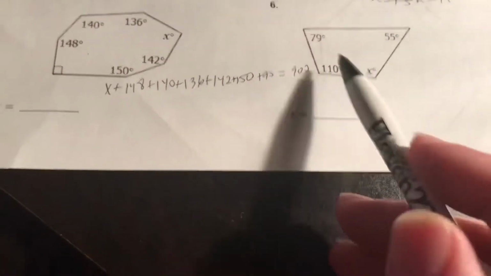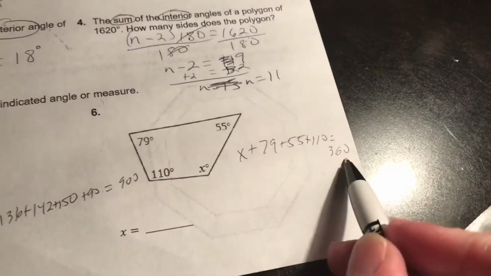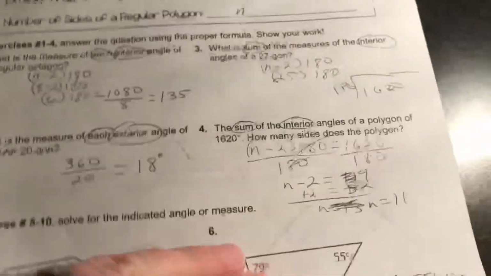For this one, we know the total here is going to be 360 because it's a 4-sided figure. And so you do the same thing: x plus 9 plus 55 plus 110 equals 360. So you add those up right there, subtract them from 360, and that will give you x.